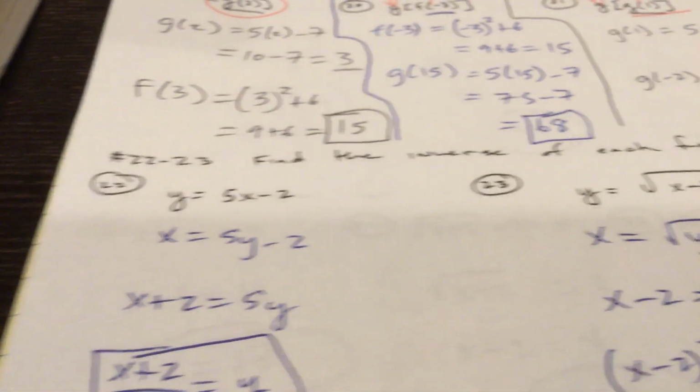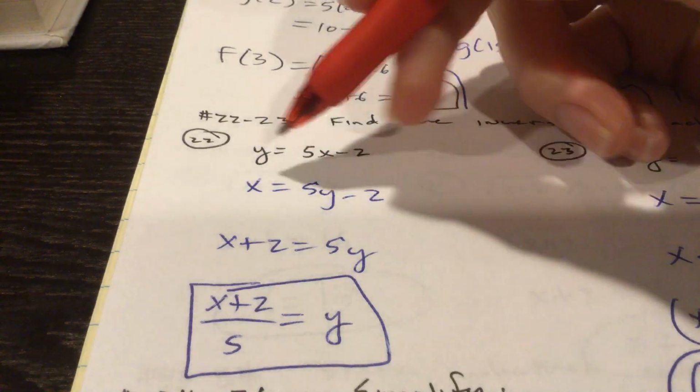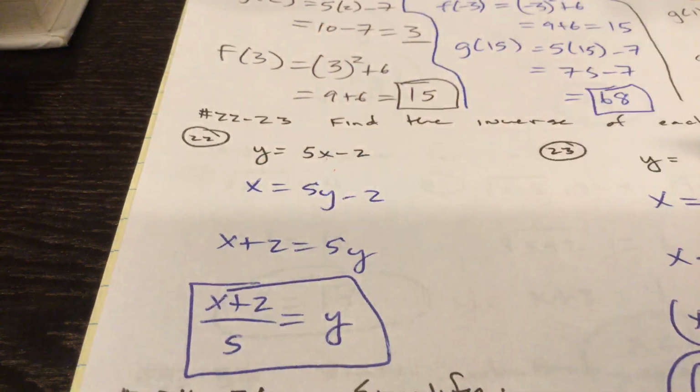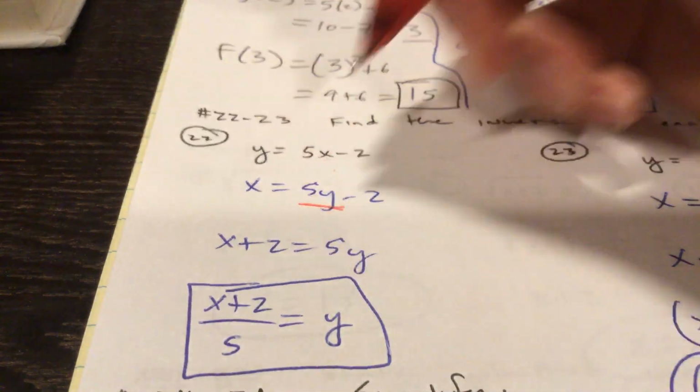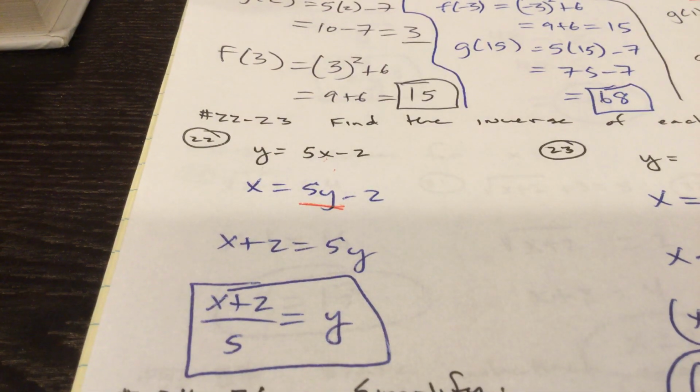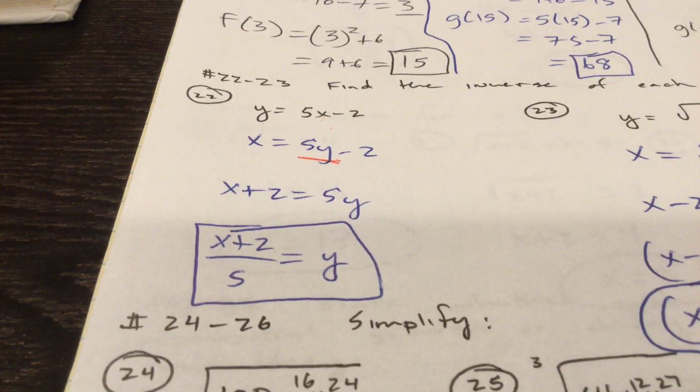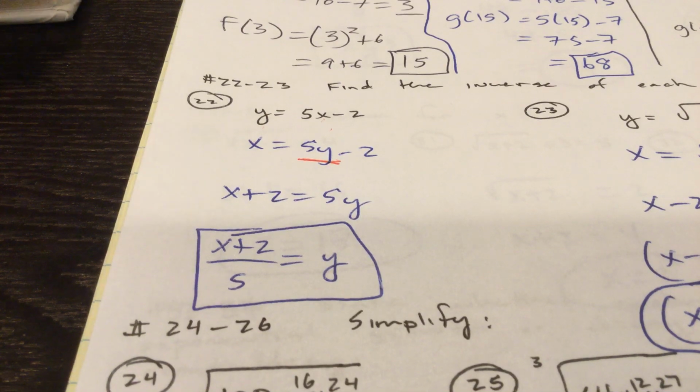22 and 23, find the inverse of each function. Remember we talked about the swap there. x and y switch positions, so x equals 5y minus 2. Then I want to free that y. Add 2 to both sides, then divide by 5. y is x plus 2 over 5.